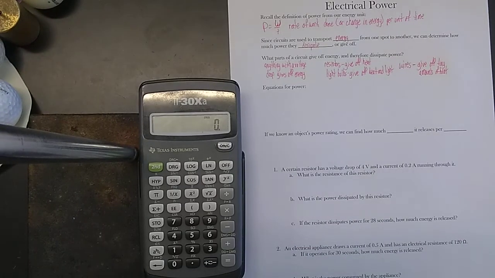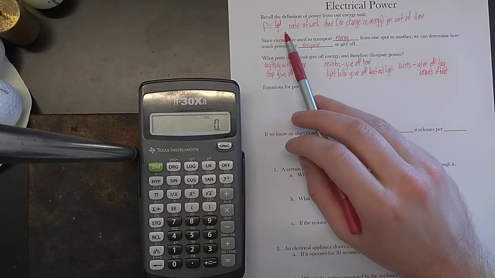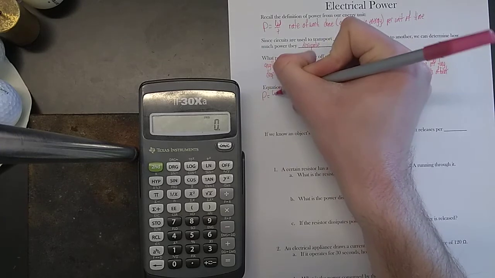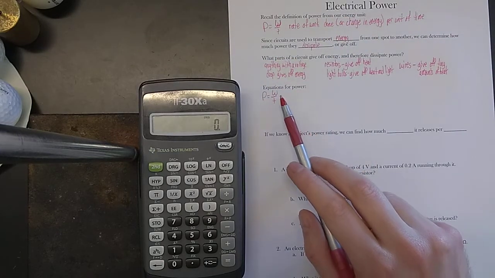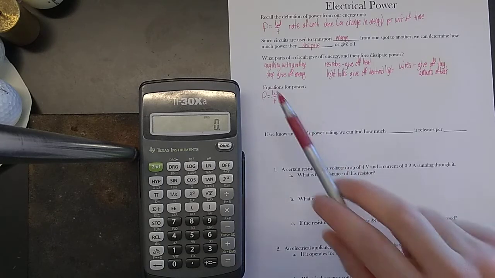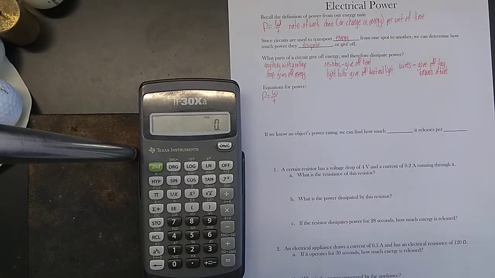Let's go over some of the equations for power, and I'm actually going to do this a slightly different way. We're going to use this equation, and I want you to recall a couple of things. Let's start from this. We know that the power is equal to the work done divided by time. By the way, units of power are watts. That's also capital W, so make sure you've got work and watts straight.